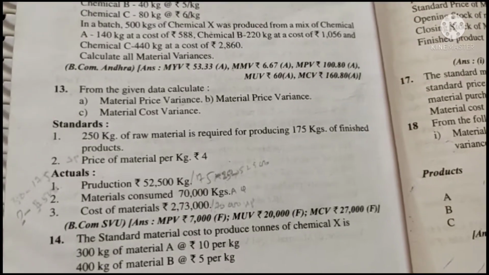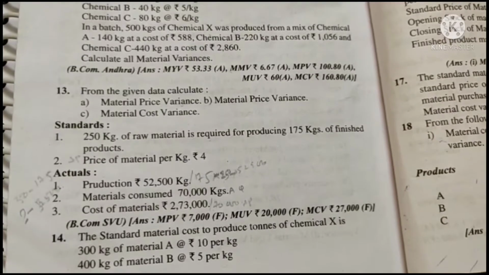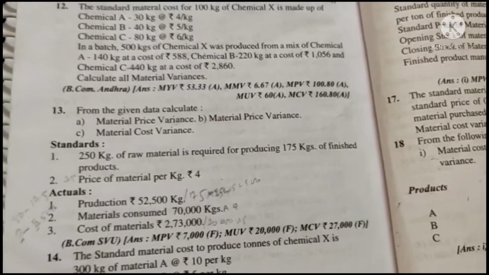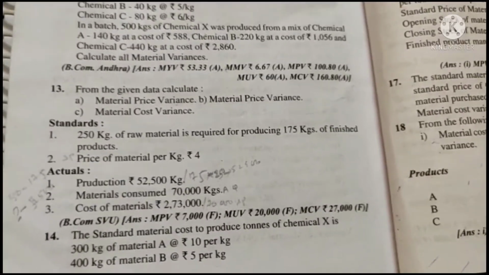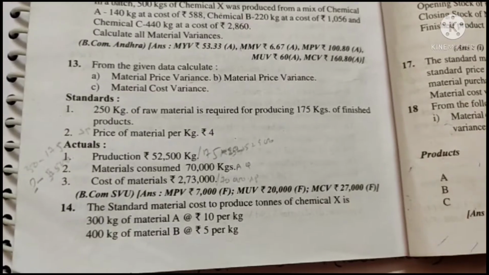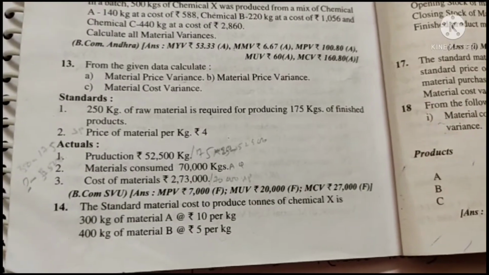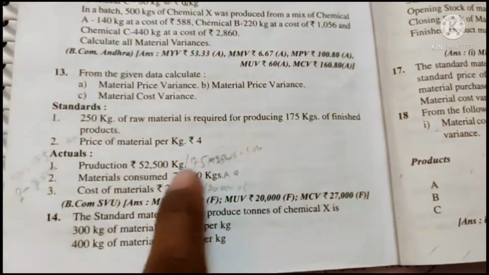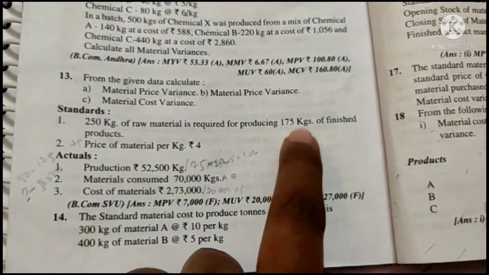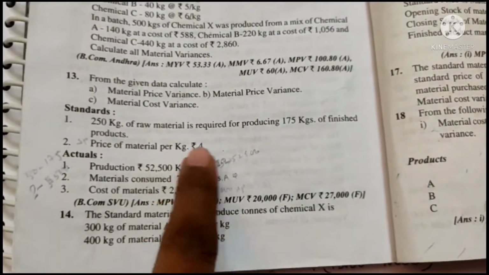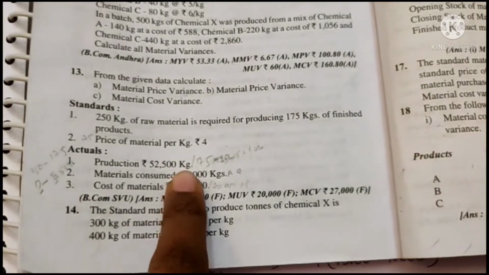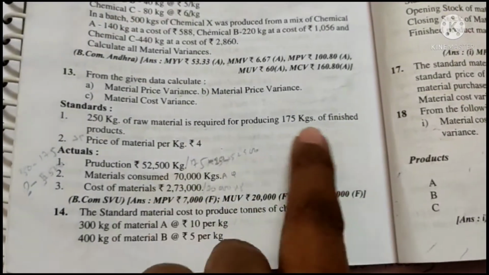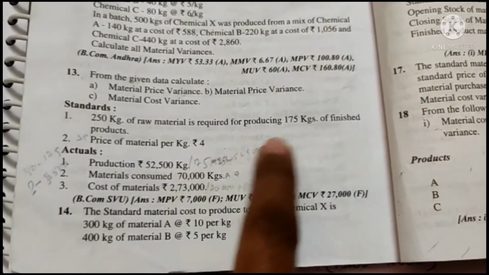4. Next, the actual information he has given: production 52,500 kg of finished product they are producing. For that the material consumed is how much? 70,000 kgs. Cost of material is 2,73,000. So in case of standard the finished production is 175 kgs, but actually they have produced 52,500 kgs. So now we have to convert this standard quantity for 52,500 kgs. First we have to convert it.